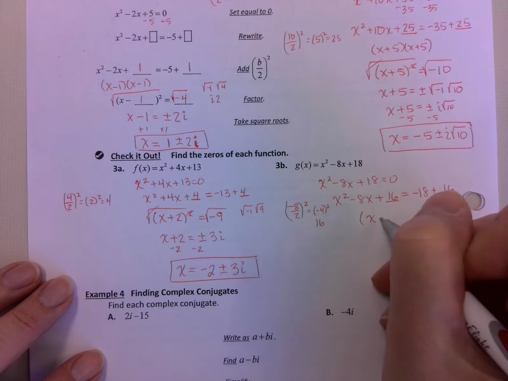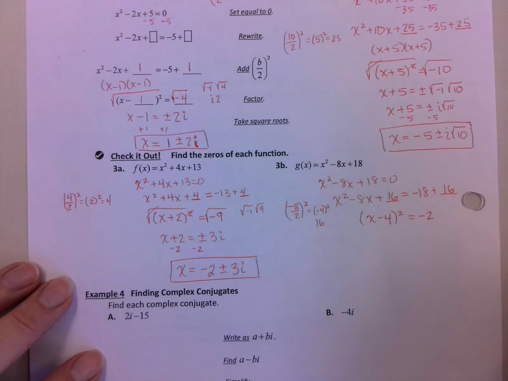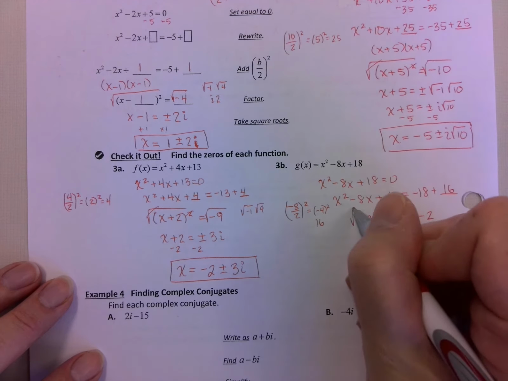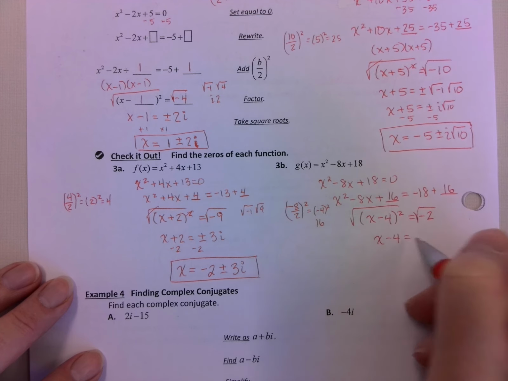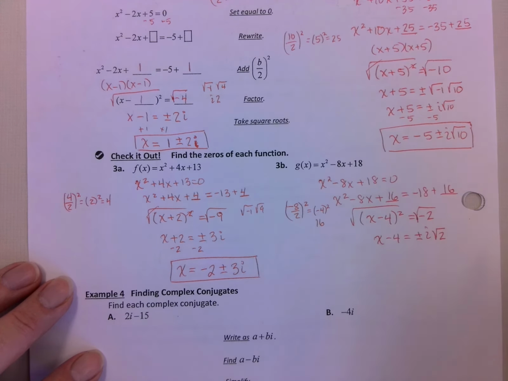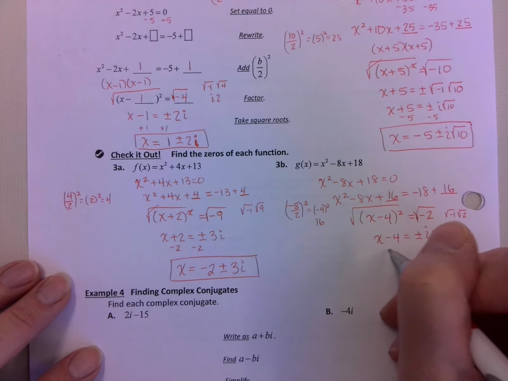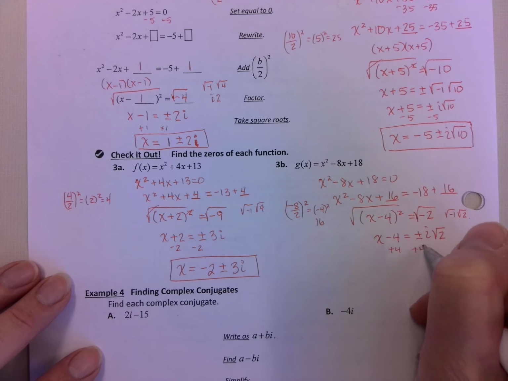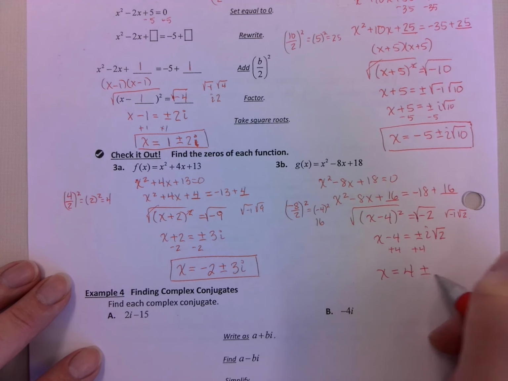I get x minus 4 squared, and that equals negative 2. All right, I'm going to come in, and I have x minus 4 equals positive or negative i square root of 2. Square root of negative 1, square root of 2, right? There's your i, there's your square root of 2, and then add the 4. So just piece it together. Real part plus or minus stays with the square root, i square root of 2.